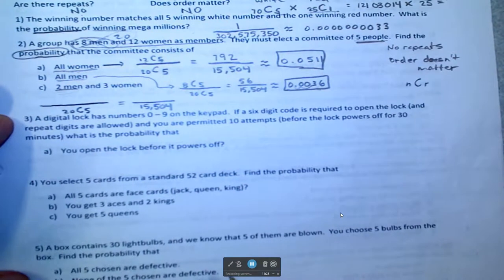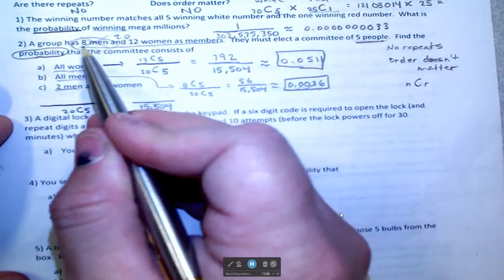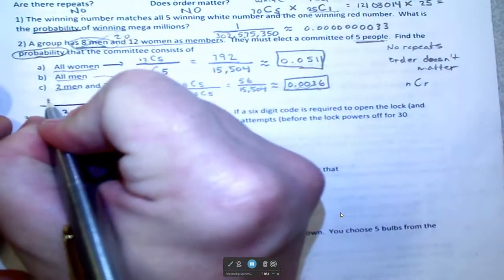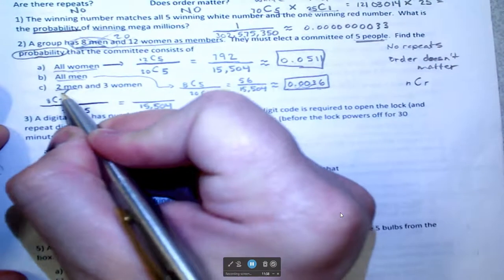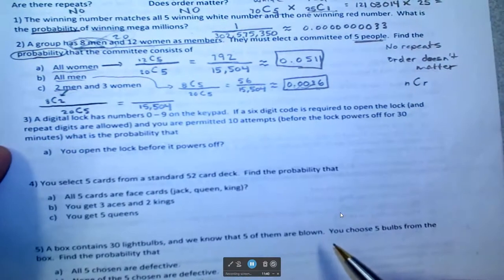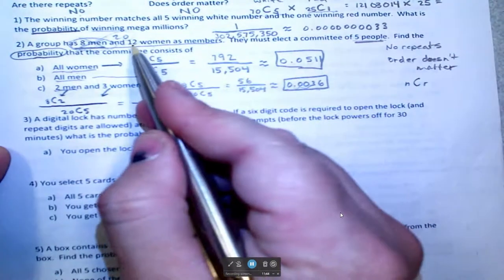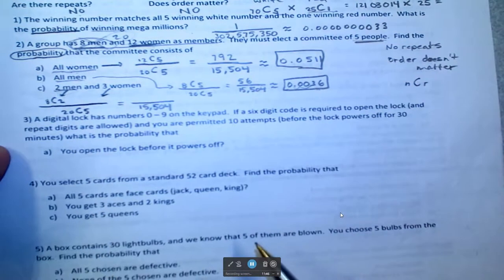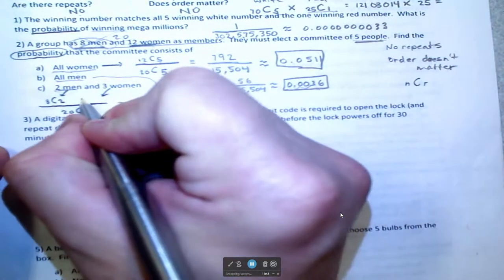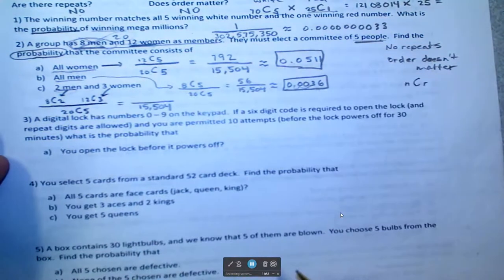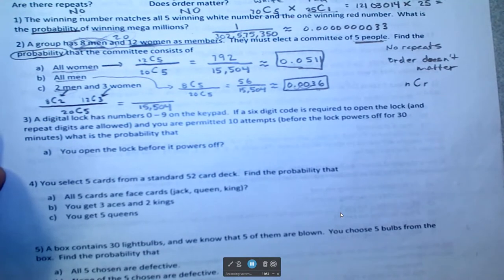How do I pick 2 men? Well, I have to pick from this group of what? 8 men. So it's going to be 8C2. That's going to be my men. How do I pick 3 women? Well, I've got to pick from this group of what? 12. So this will be 12C3. And then we go all the way back to the fundamental counting principle.